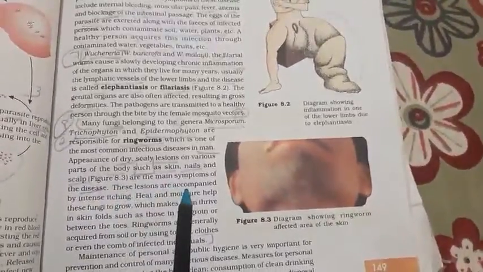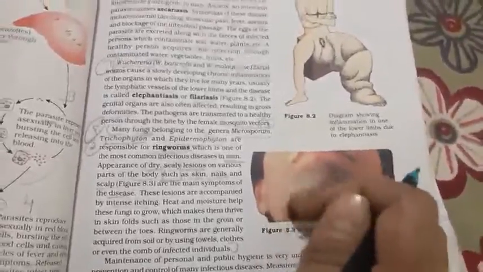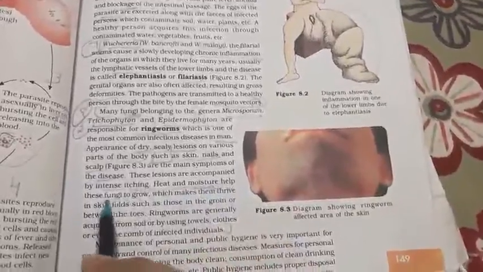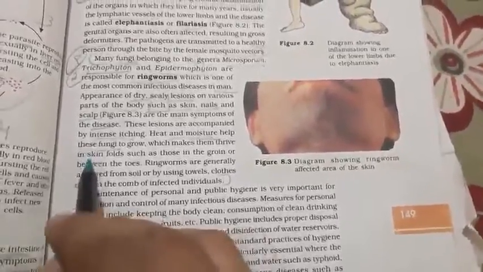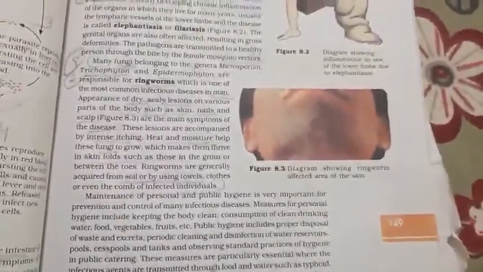These lesions are accompanied by intense itching. Heat and moisture help these fungi to grow, which makes them thrive in skin folds such as those in the groin and between the toes. Ringworms are generally acquired from soil, or by using towels, clothes or even combs of infected individuals. Clear? This is the disease ringworm.